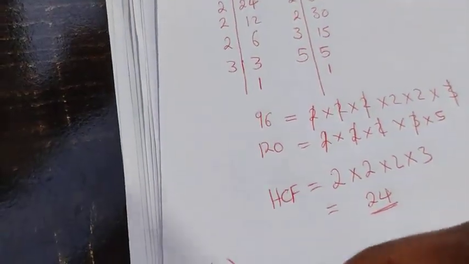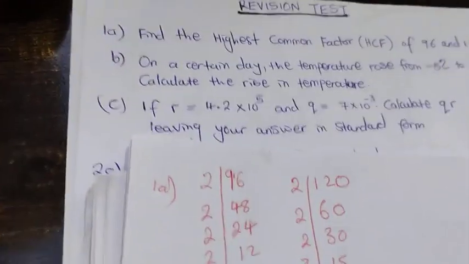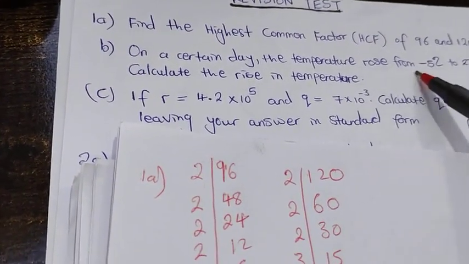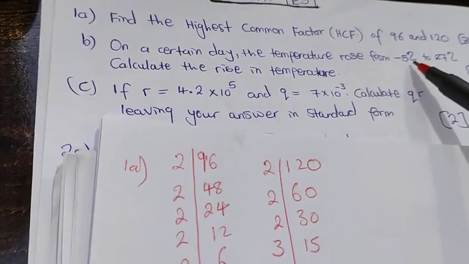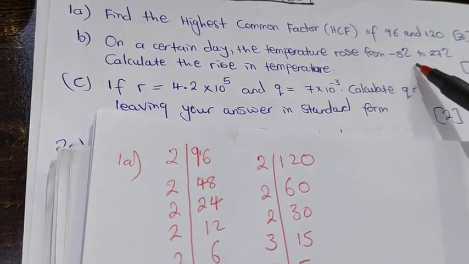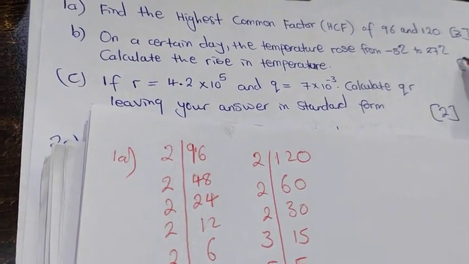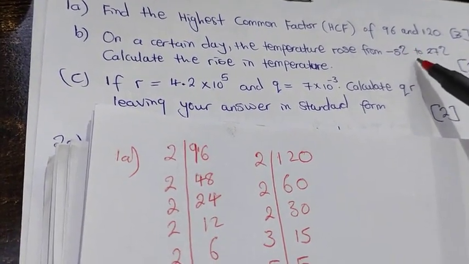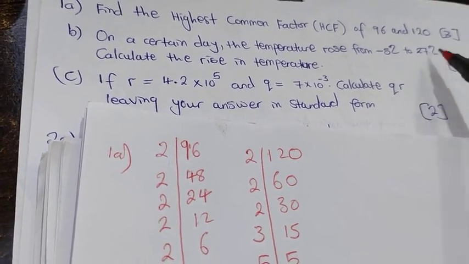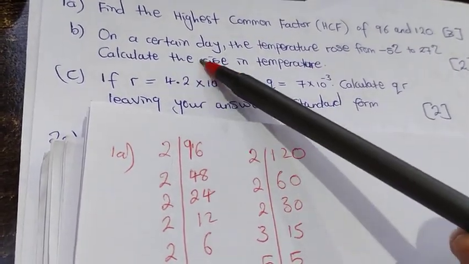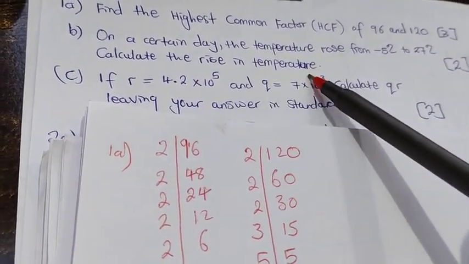Number 1B, on a certain day, temperature rose from minus 5 degrees Celsius. I don't know why you were writing minus 52 and minus 272. This sign means degrees Celsius. So it's minus 5 degrees Celsius to 27 degrees Celsius. Calculate the rise in temperature.